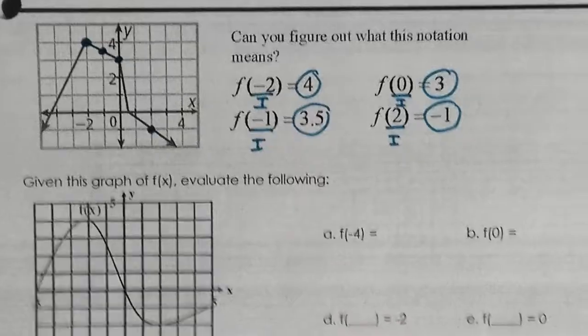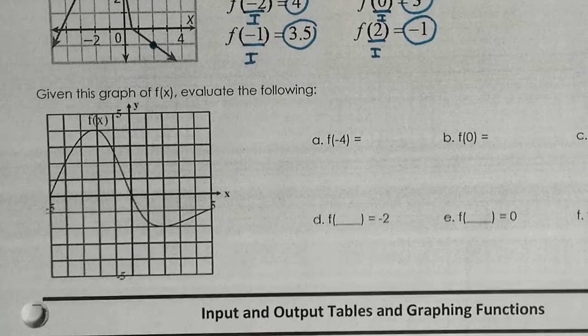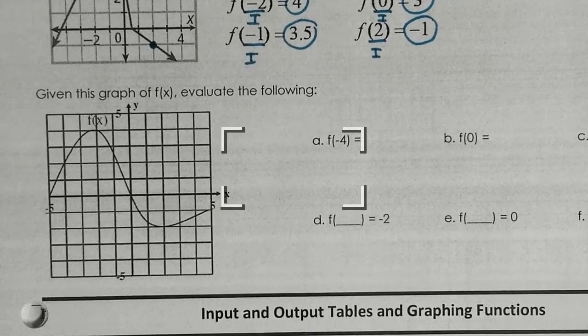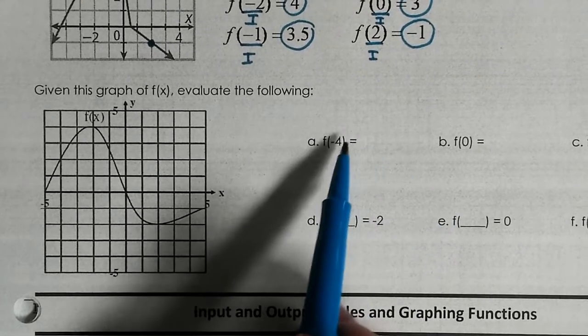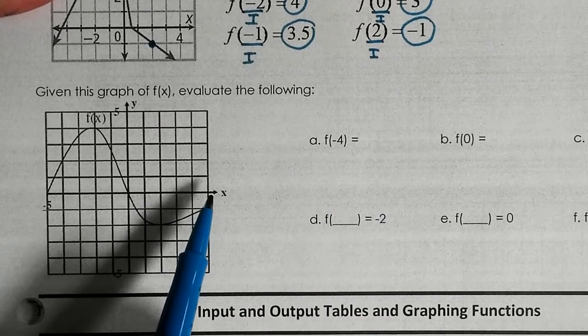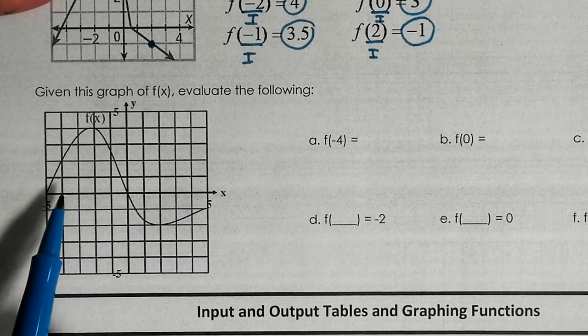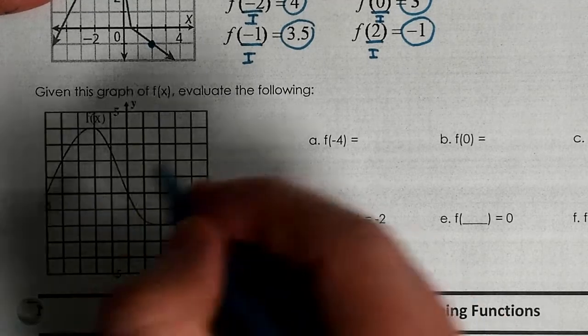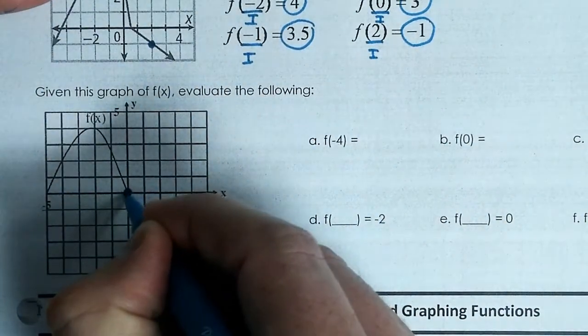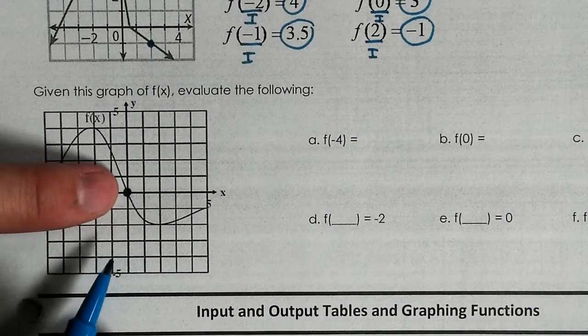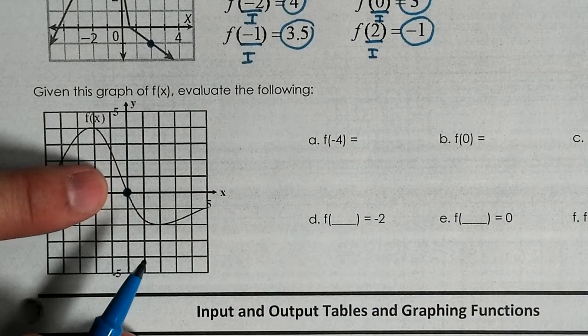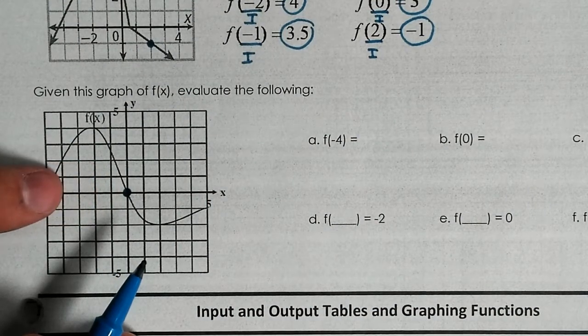So let's see if we can get through this in the next minute. All right, at f of -4, so I'm on the x-axis. If I go to -4, I'm right here. Would y'all agree? If this is 0, 0, that's called the origin. I go over 4 to the left. 1, 2, 3, 4.